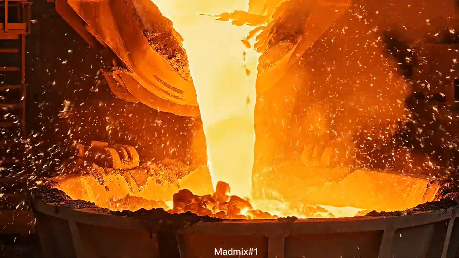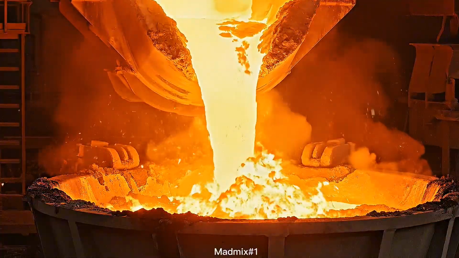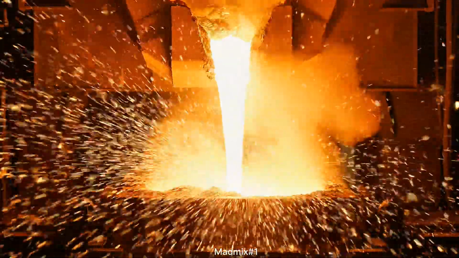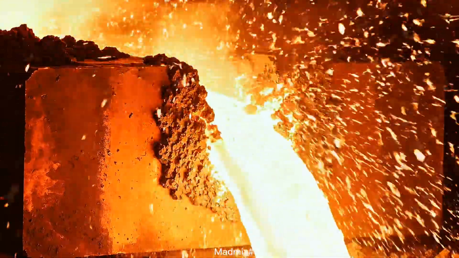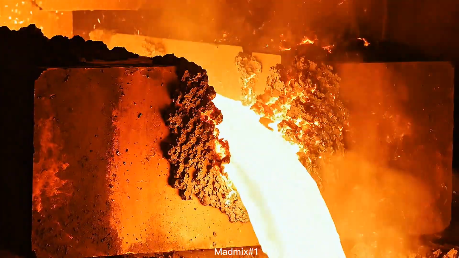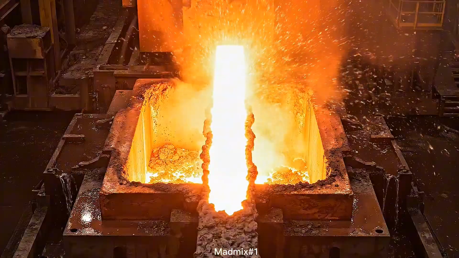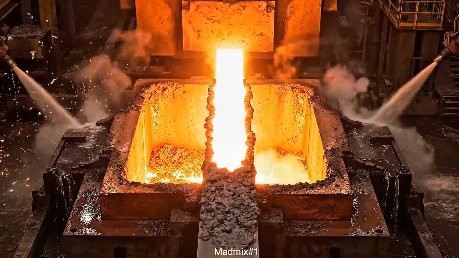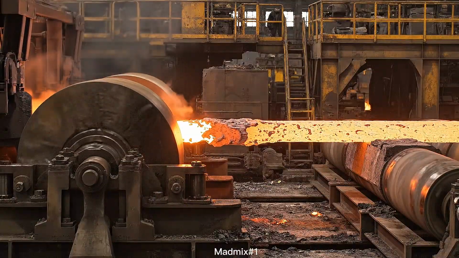The tundish controls the flow of molten steel. The steel enters a water-cooled mold. Cooling starts immediately at the mold walls. A solid shell forms around the liquid core. The strand is guided through the casting line.